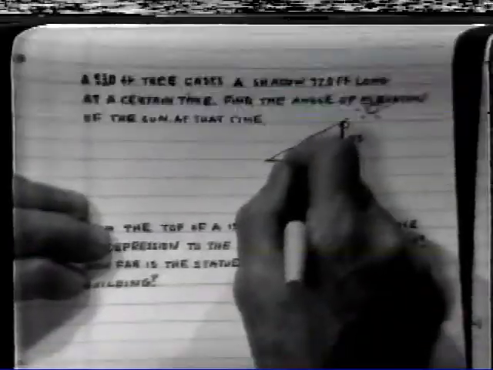Now the angle of elevation, from a horizontal line to whatever point you're sighting, would be this angle, and we'll call that angle theta here. So what we have to do is find a trig function that will relate the given information with what we want to find. And the tangent of theta is equal to 53 divided by 72.